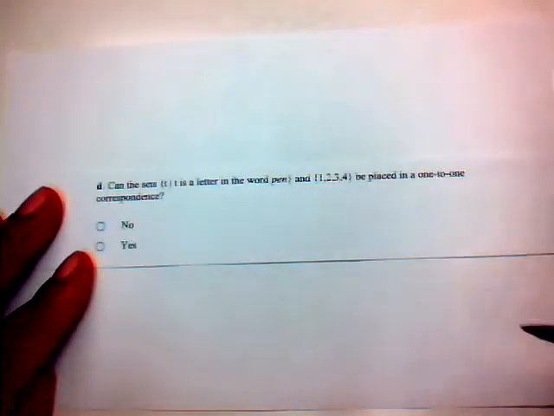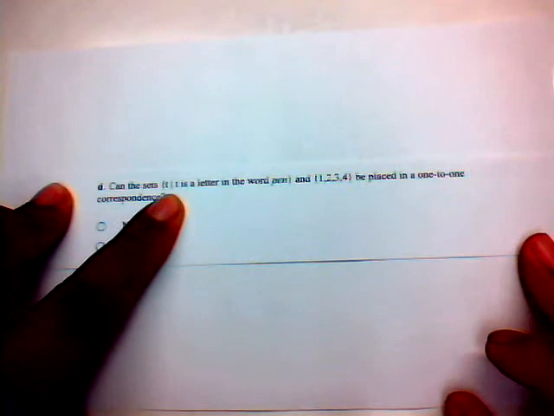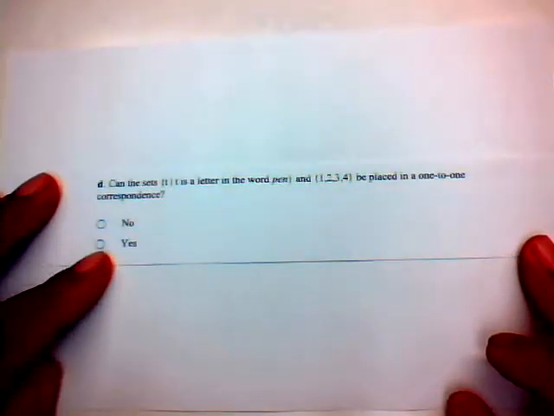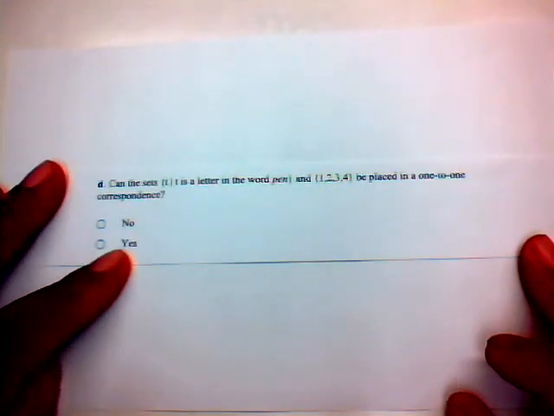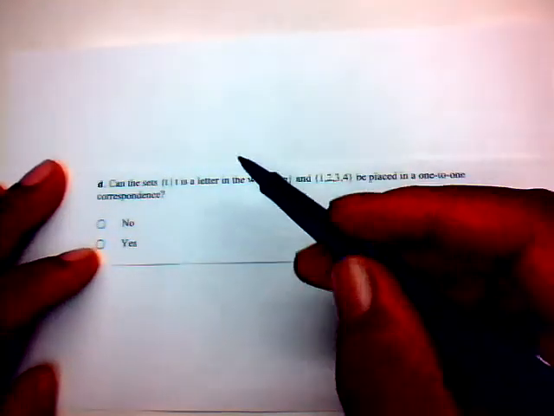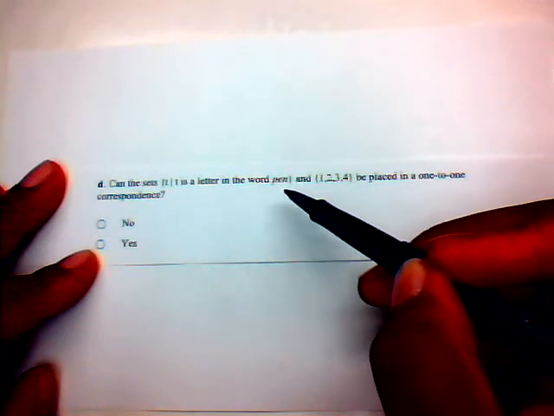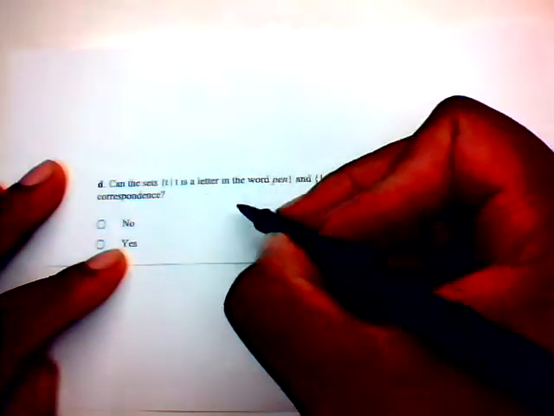Okay. All right, part D. Can the sets, in this case, the set of all T such that T is a letter in the word pen, and 1, 2, 3, 4 be placed in a one-to-one correspondence? Unfortunately, there is no T in the word pen, so that set is the empty set.